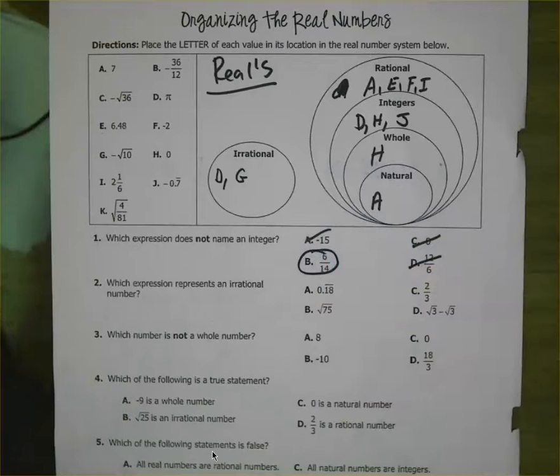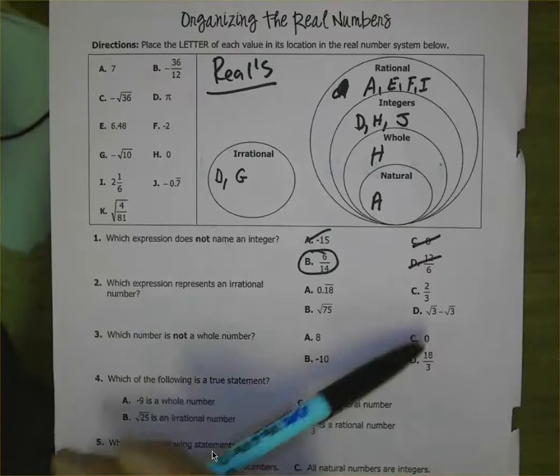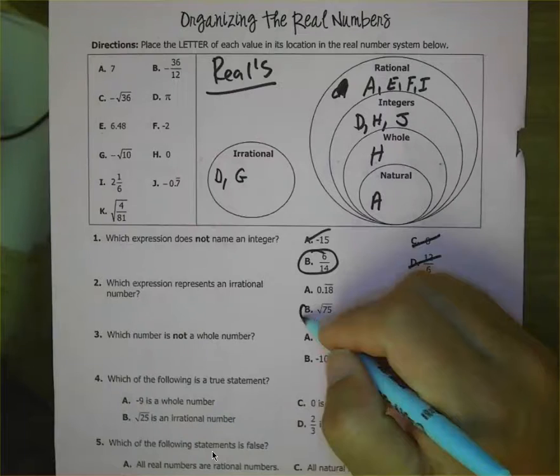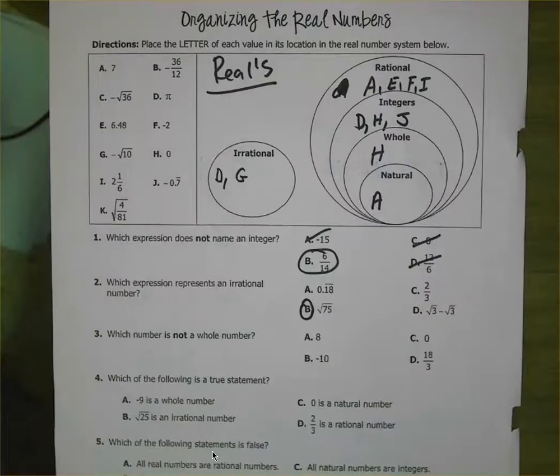It is B. Which one of these represents an irrational number? Well, this has square root of 3 minus square root of 3, although that one is what I would go with. That would be 0, so that's an integer. So it looks like this one's going to be B, radical 75.